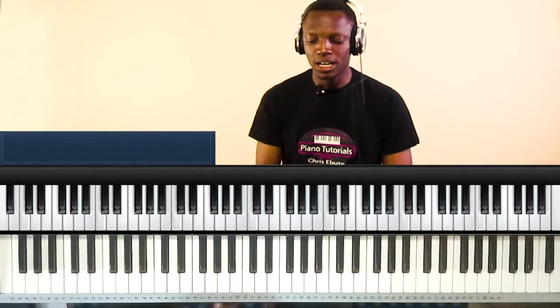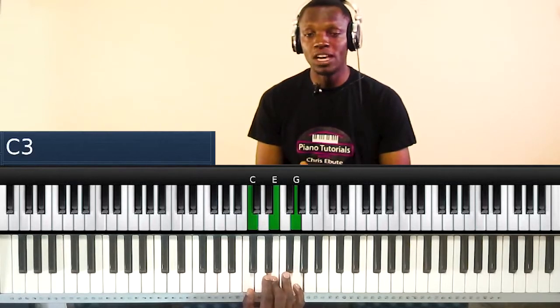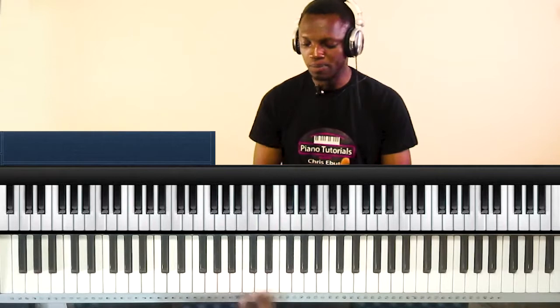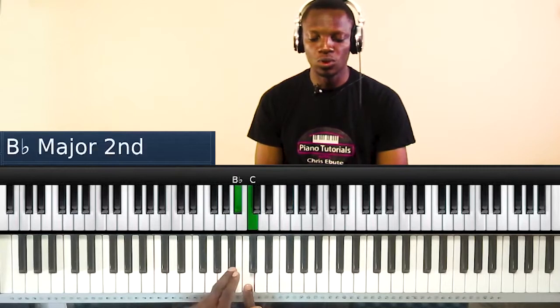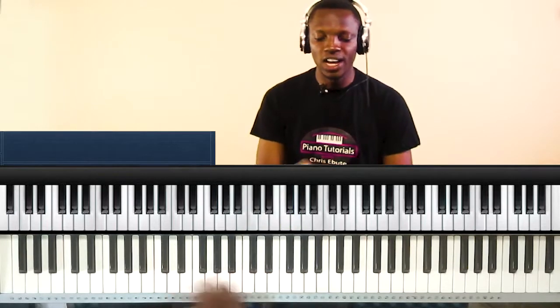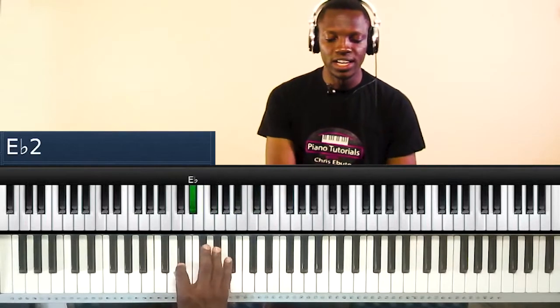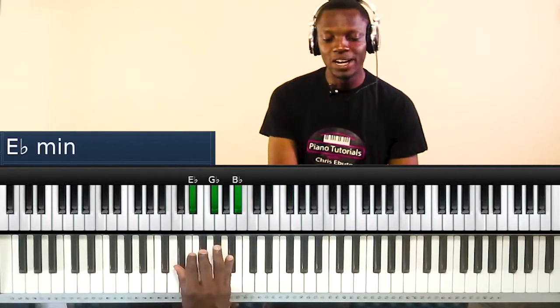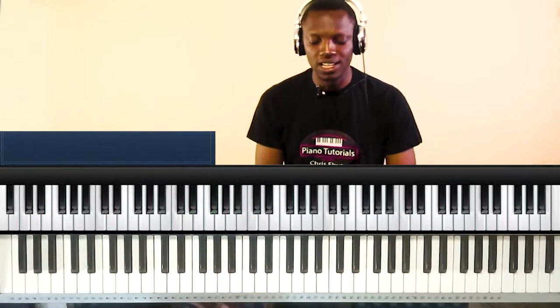Another way you can use to determine the relative chords is this: the relative chords are a minor third apart. So if you're in the key of C, the relative minor of C will be a minor third apart from the C. So you just go a minor third down, 1, 2, 3, and you get your relative minor of C major. Any key, let's say the key of G flat, you go a minor third down, 1, 2, 3, and you get your minor chord. That will give you the relative minor of G flat, which is E flat. So it's as simple as that. That is how to determine the relative chords.